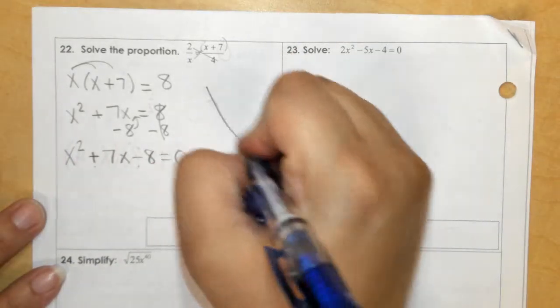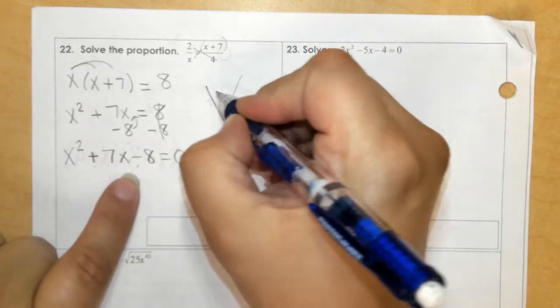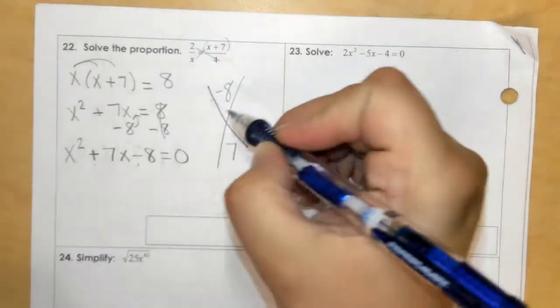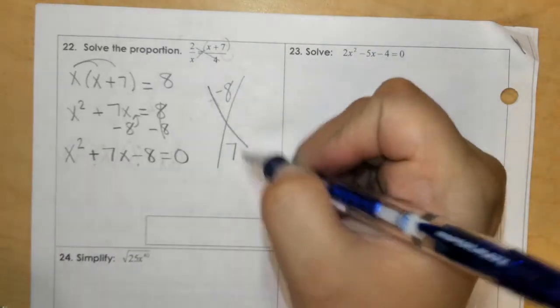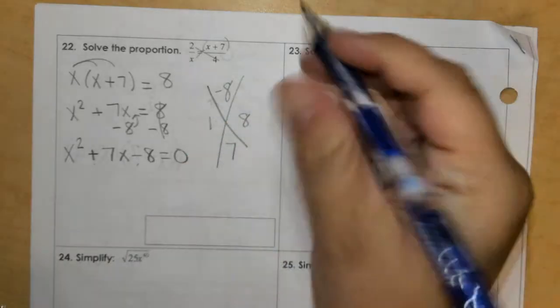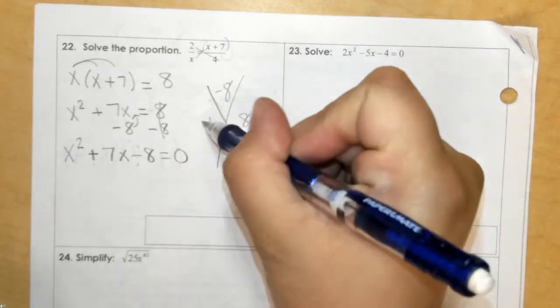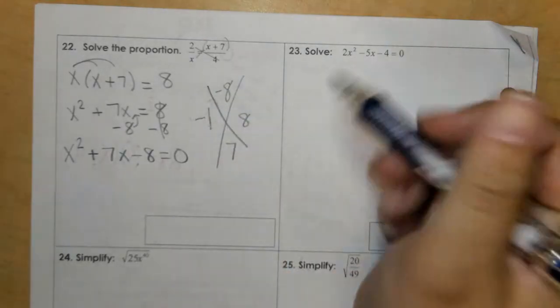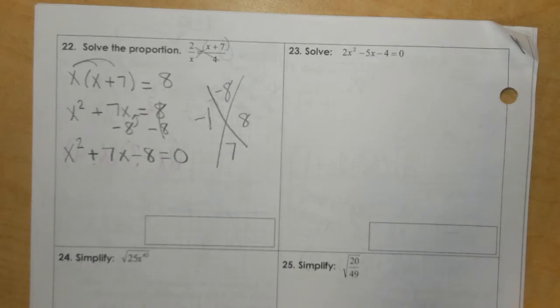And then I need to factor that, so I would put negative 8 on top, and I'm trying to get to 7. So what times what can make negative 8 and get to positive 7? Well, 1 and 8 can. So if I take 8 minus 1, I get negative 7. And if I multiply, I get negative 8.